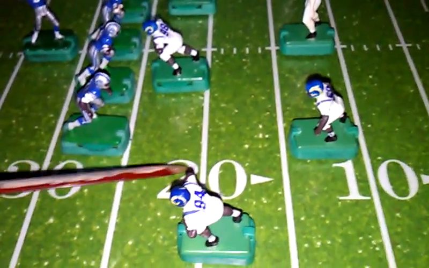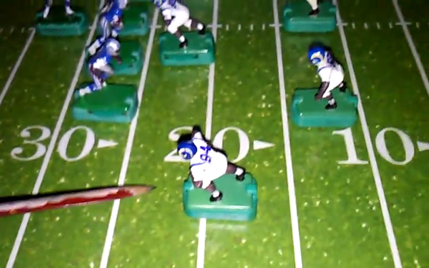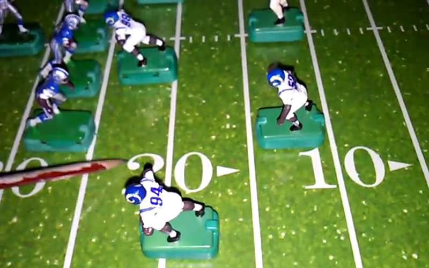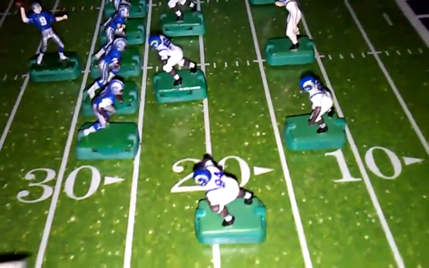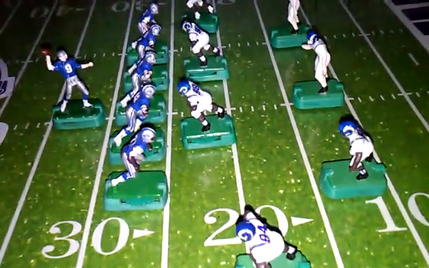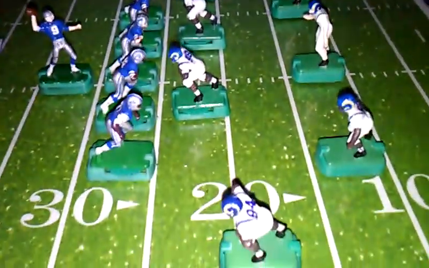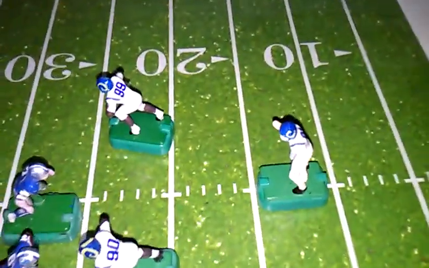He may line up here, he may line up here, or here out in the 9. As that defensive end varies his position to start, as well as the right defensive end.